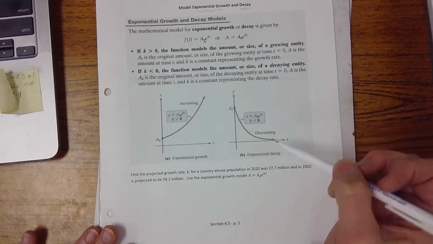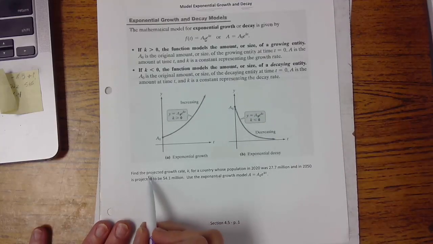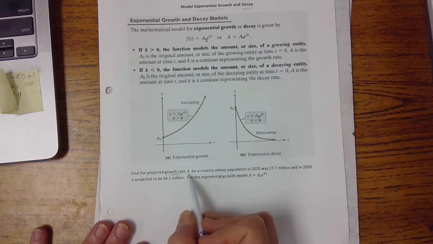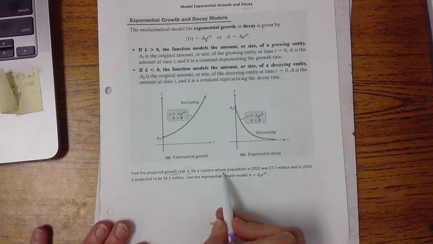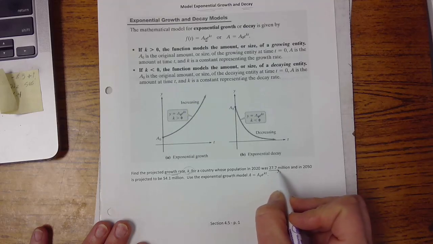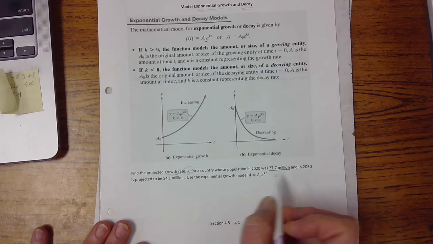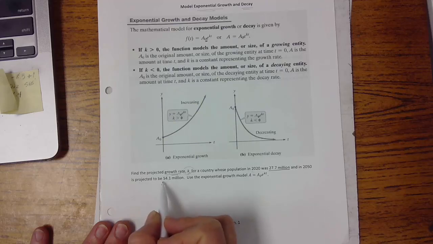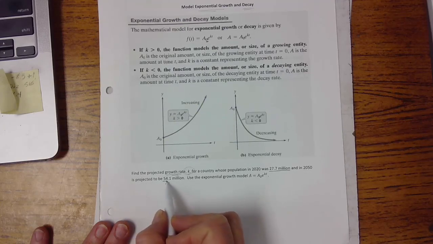So it says, find the projected growth rate, in other words, k, for the country whose population in 2022 was 27.7 million, and in 2050 is projected to be 54.1 million.